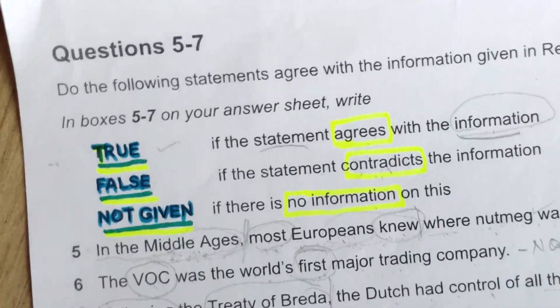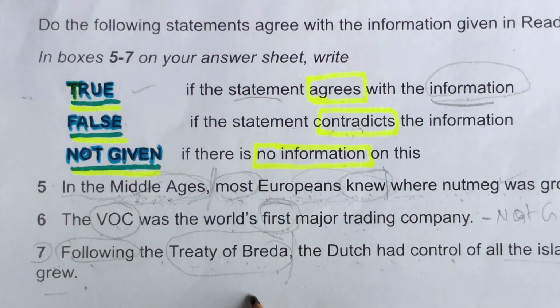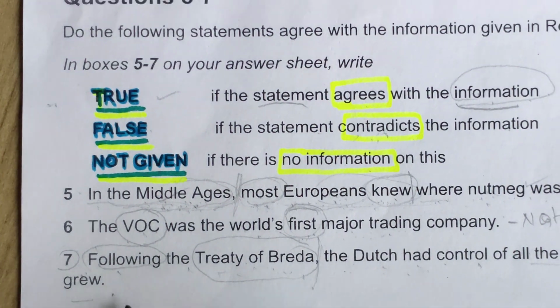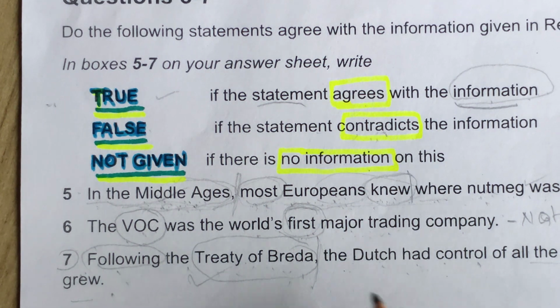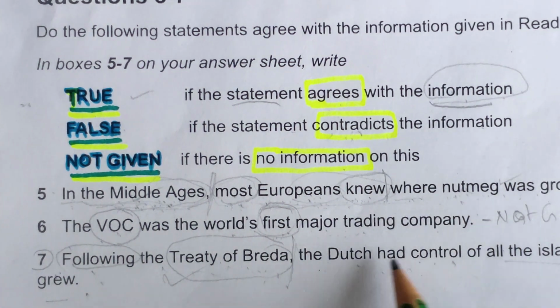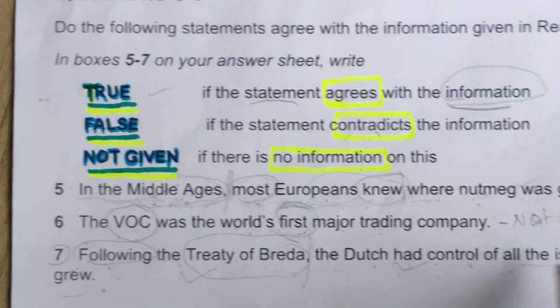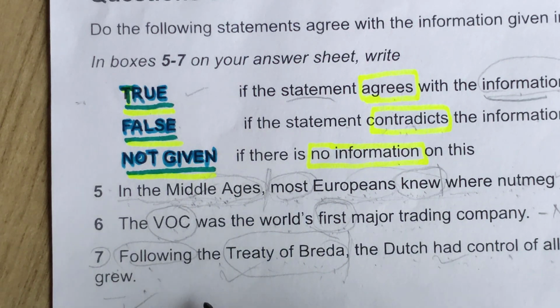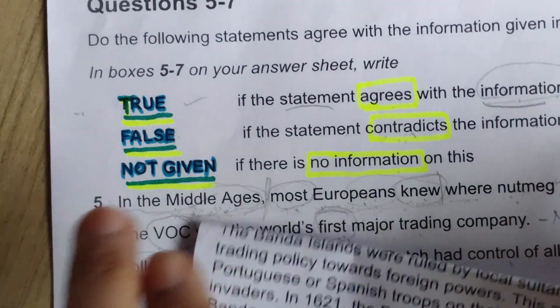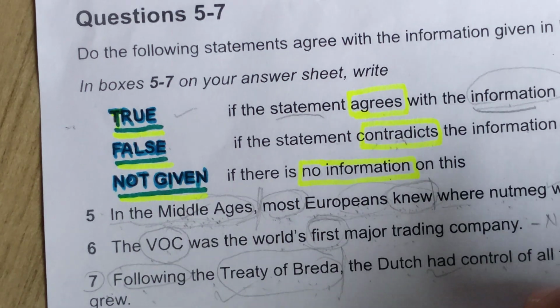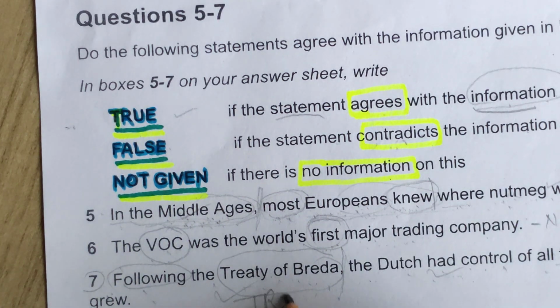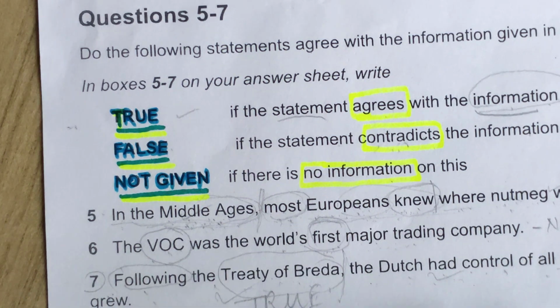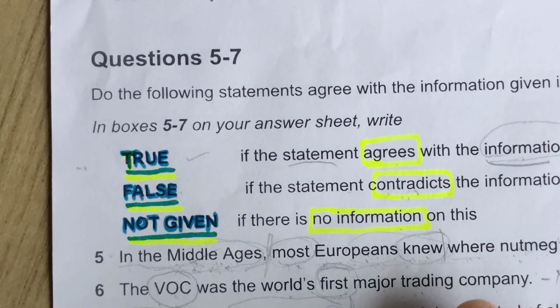So this statement is perfectly matching. It is written following the Treaty of Breda, and we have got that. The Dutch had control of all the islands where nutmeg grew, so this was also given. All the islands, every island, was given. So it is true. Okay, so this was your true, false, not given exercise.